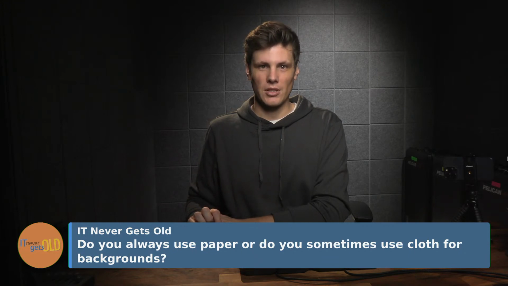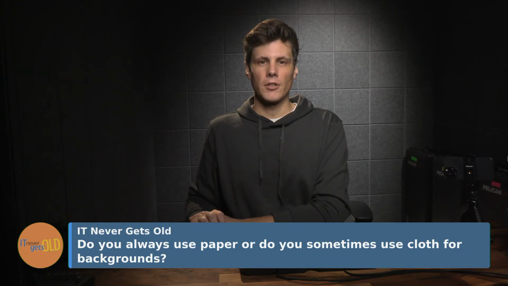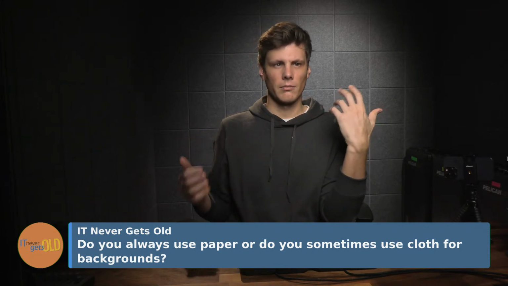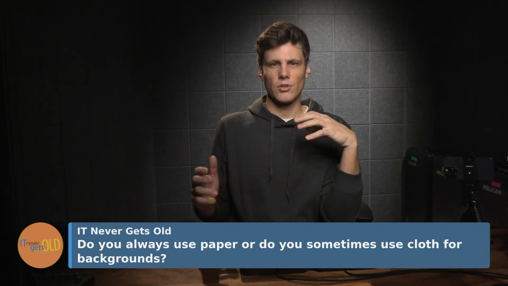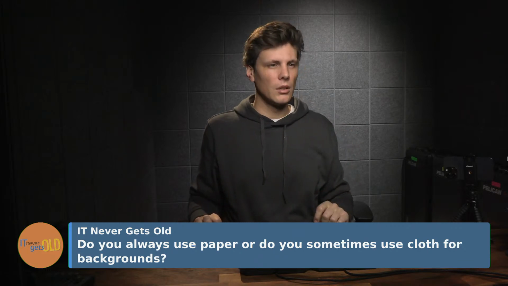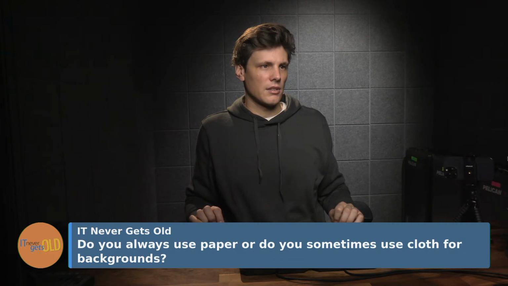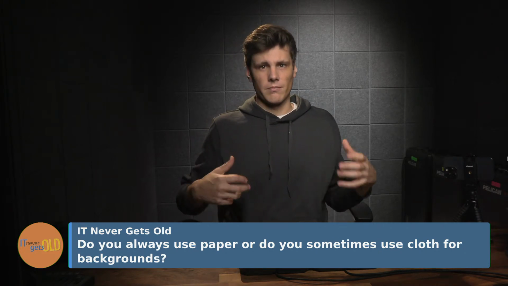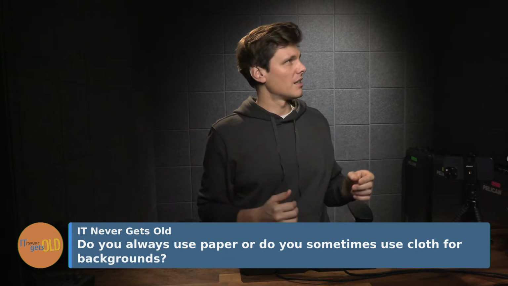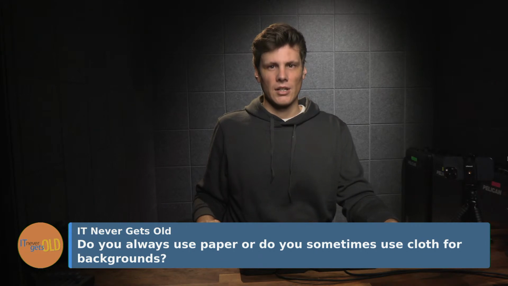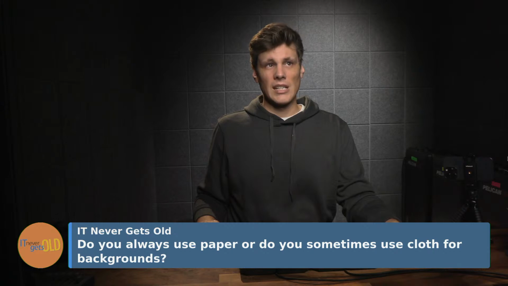Do you always use paper or do you use cloth for backgrounds? I do have cloth. I have a crushed gray muslin type cloth, which I've used for, I don't know, photo shoots where we needed a very moody look. And it's easier to transport too. These backgrounds are difficult, and in New York City, trying to get something into the back of a cab is a bit of a challenge. So yeah, cloth is easier to move around.